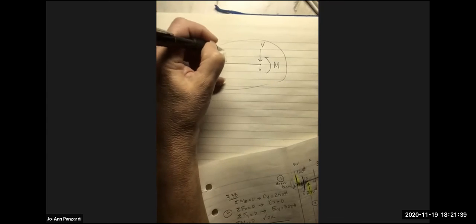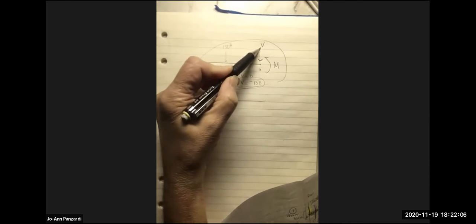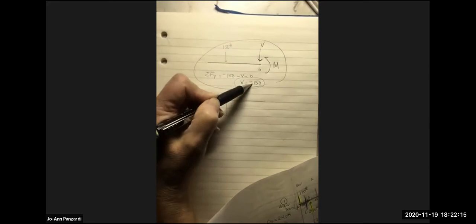So if I have a force here of 150 pounds and I want my diagram in shear to go down 150, I have to have the shear going down, because the sum of the forces in the Y equals negative 150 minus V equals 0, V equals 150. Notice by having a sign convention of V drawn negative at the cut results in V having the same exact sign as the force that it has.